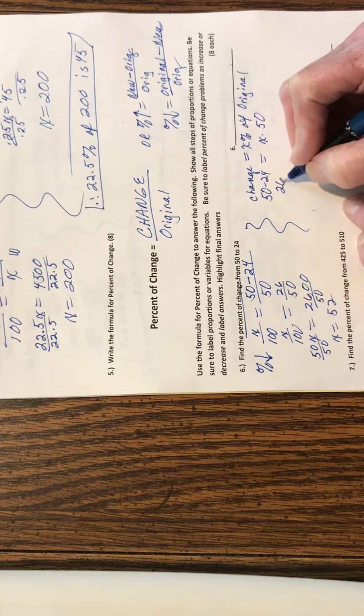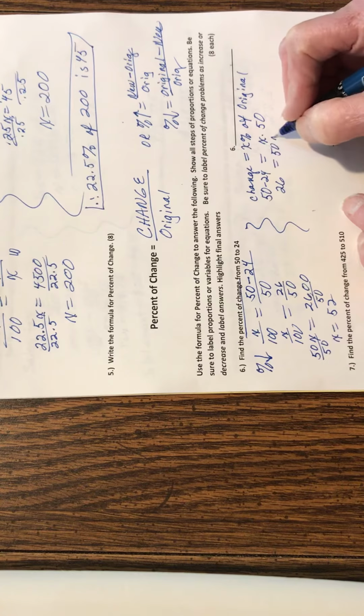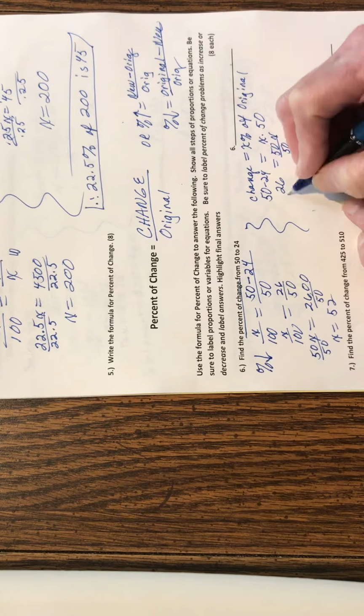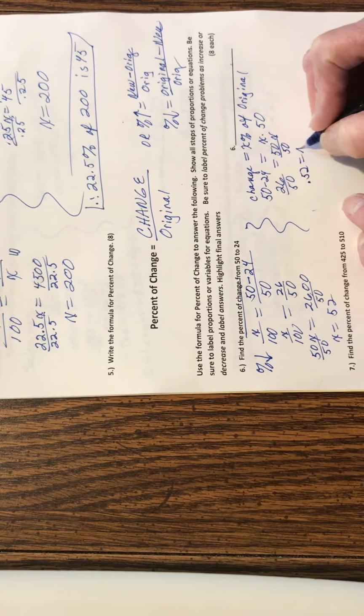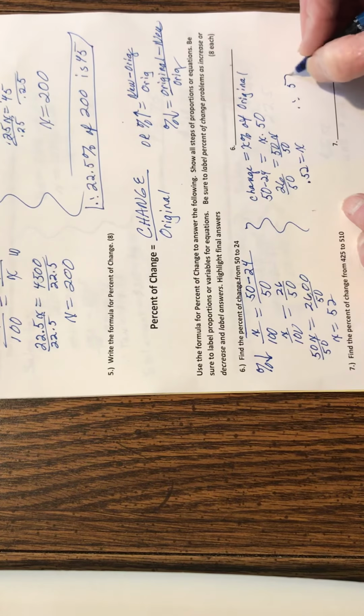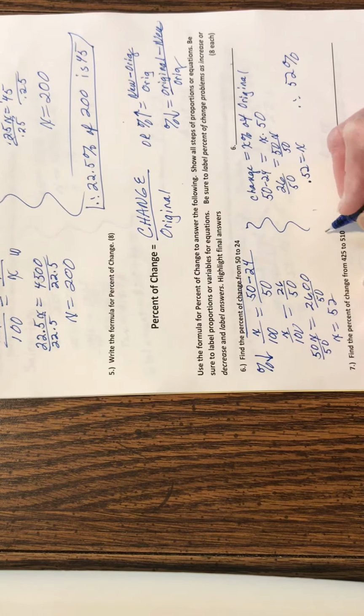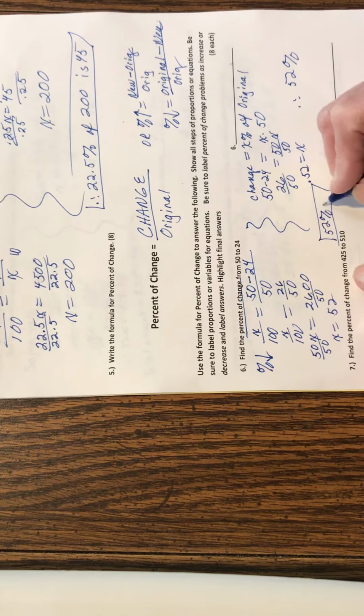That'll give us 26 equals 50x. Divide by 50, you get 0.52 equals x. Therefore, 52%. So both ways we get a 52% decrease.